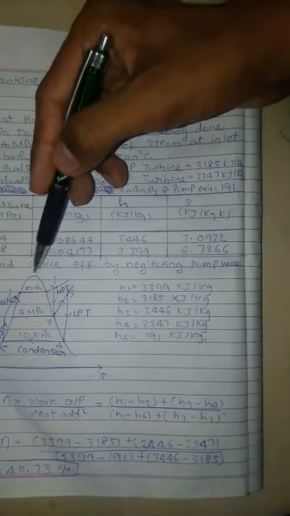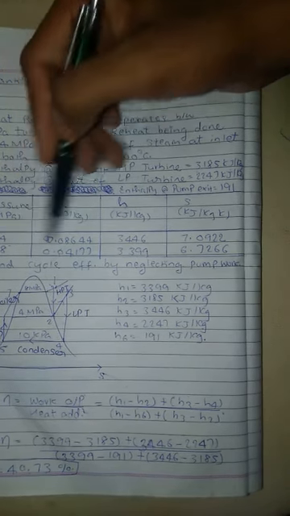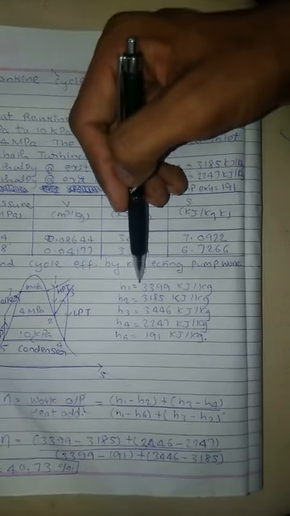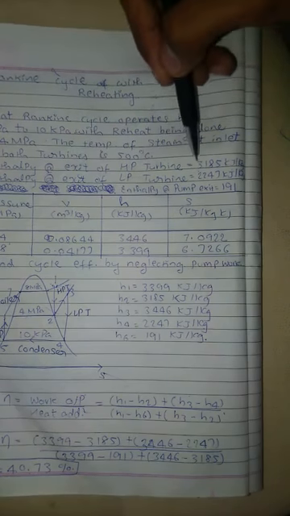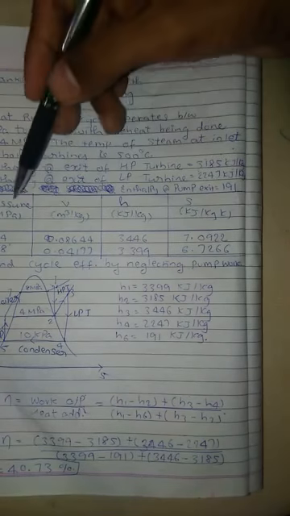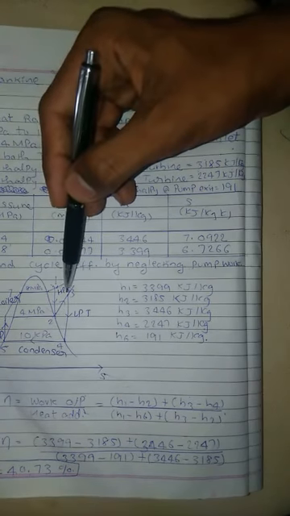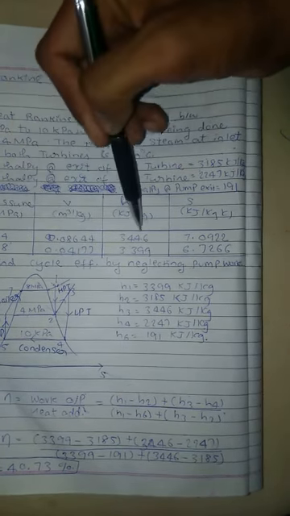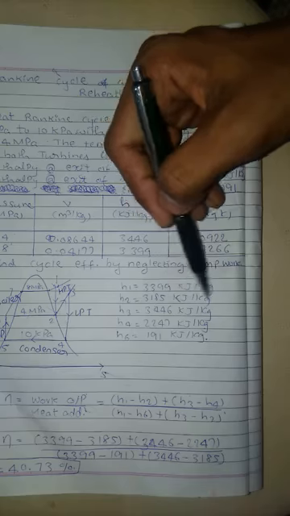Steam enters at 8 megapascal, 8 MPa. That's why at 8 MPa the enthalpy is 3399. Enthalpy at exit of HP turbine is 3185, so H2 is 3185. Enthalpy now at 4 megapascal: at 4 megapascal the enthalpy is 3446. So H3 is 3446 kilojoule per kg.